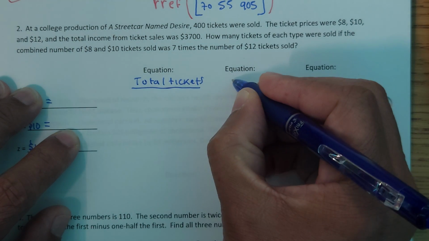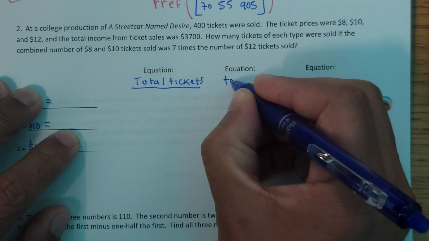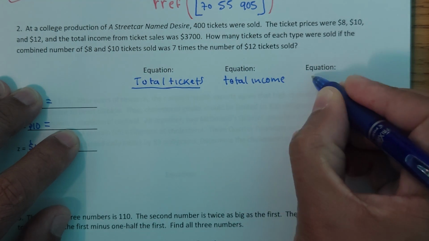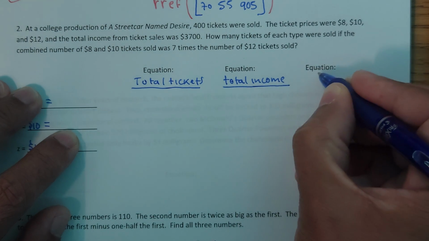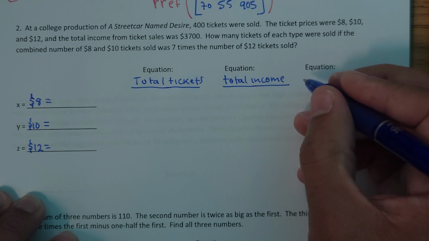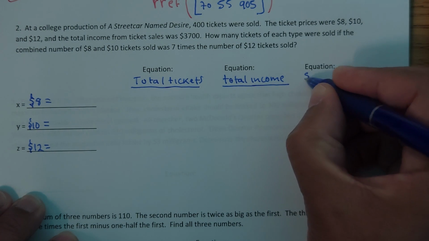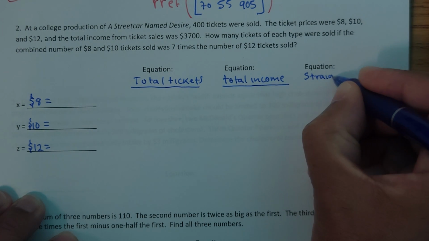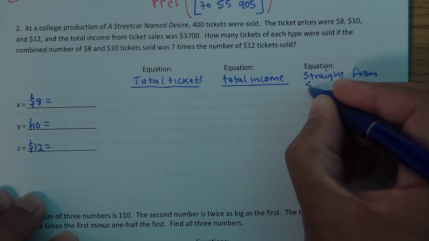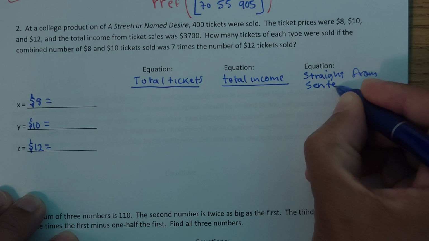Okay, and this one here will represent money. So this will be the total income. And this one here is going to represent straight from the sentence. I'm going to get this straight from the sentence, and I'll explain what this means in a moment.